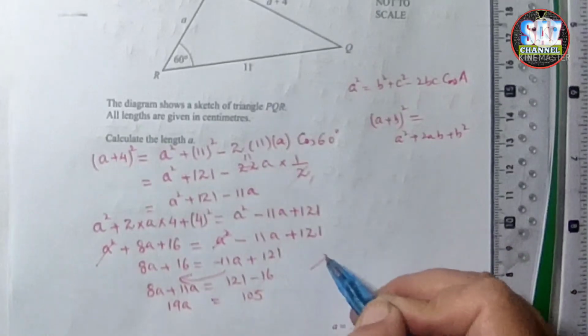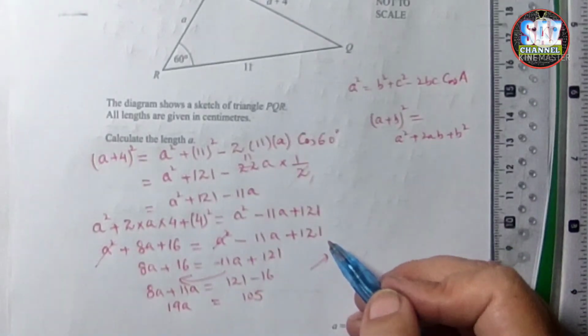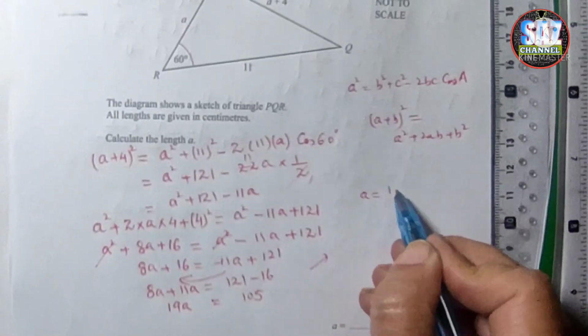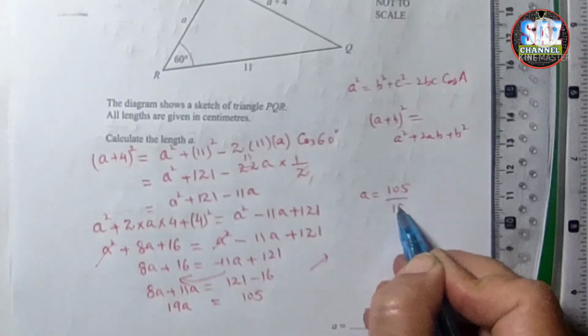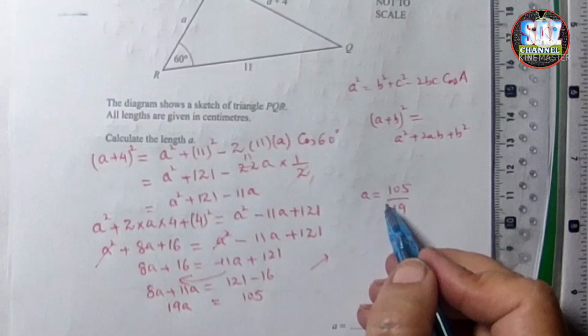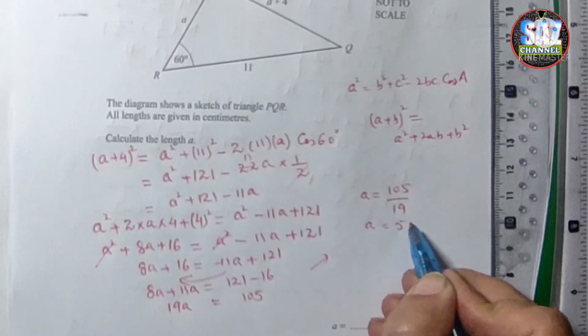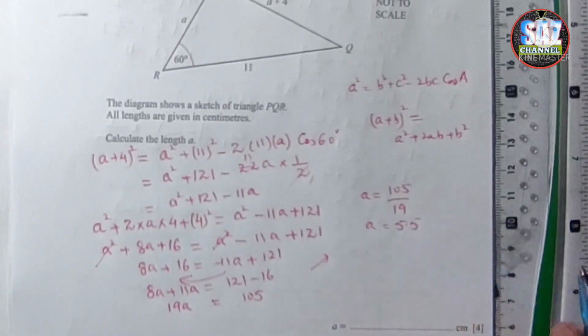So the question takes the form a equals 105 by 19. 105 divided by 19 gives me 5.5, so a equals 5.5 centimeters.